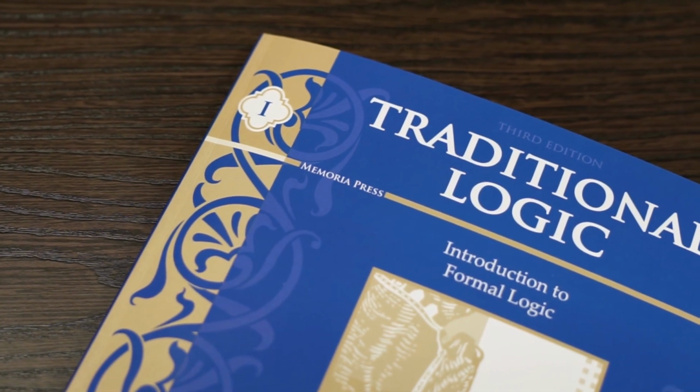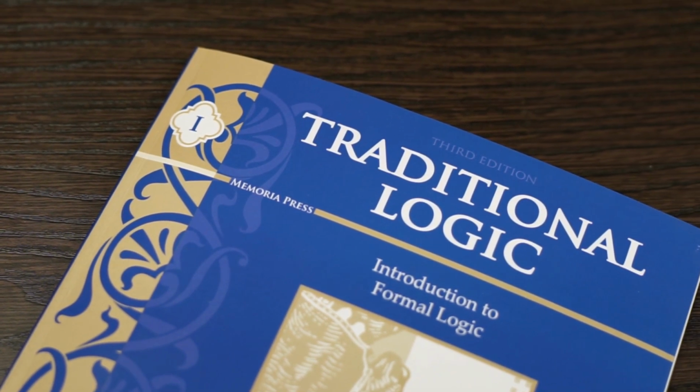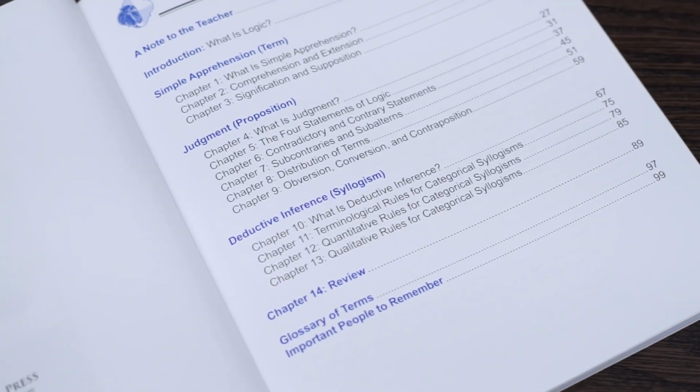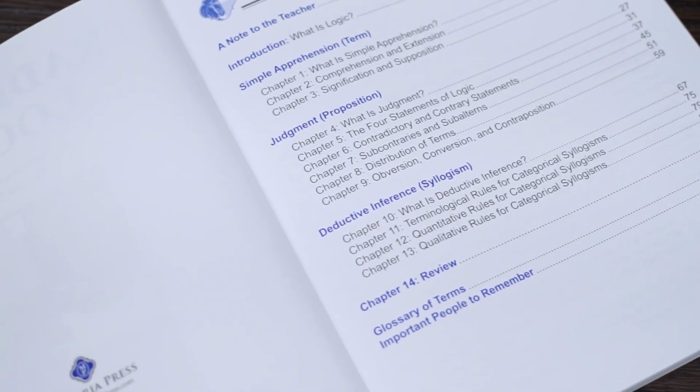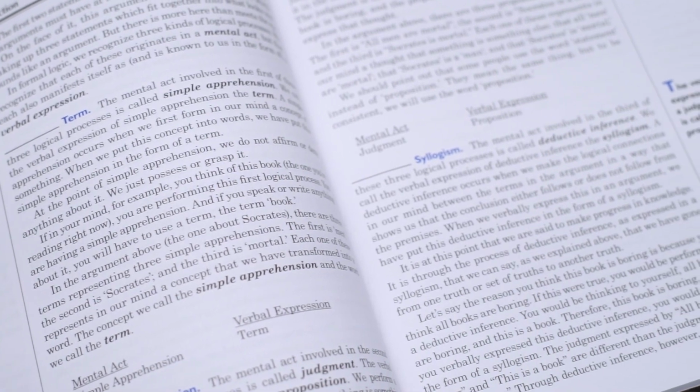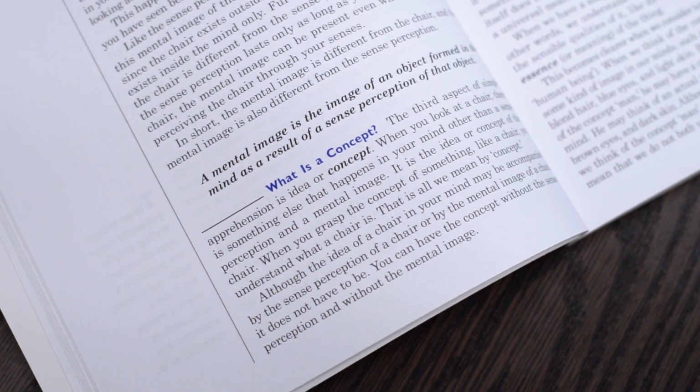As soon as you open up Traditional Logic Book 1, you're going to see that logic deals with three basic things: words, statements, and arguments. Of course, arguments are made up of statements, and statements are made up of words. So you have to be sure in logic that you're using the same word in the same sense in an argument, because if it changes its sense, it's going to mess up the argument. So you have to learn a little bit about words and concepts.